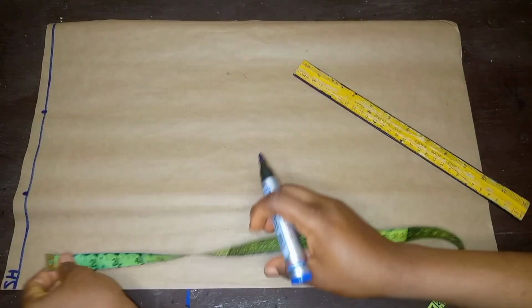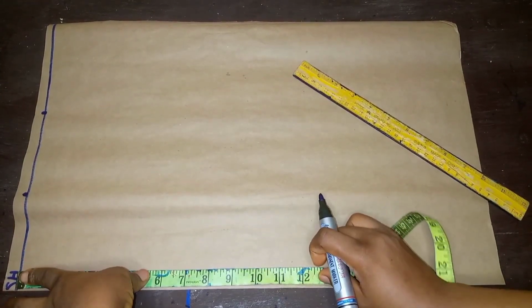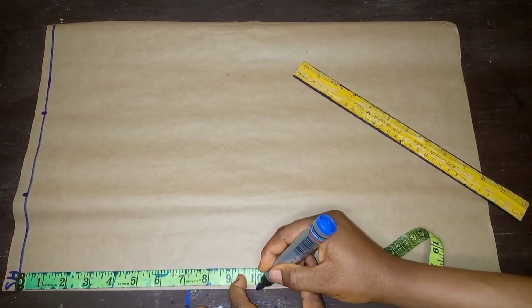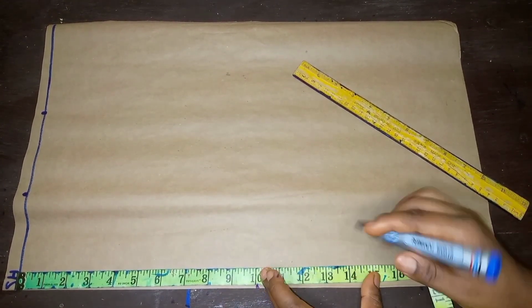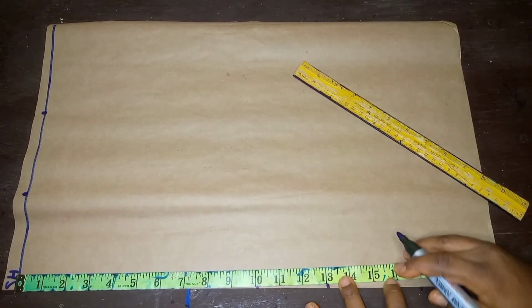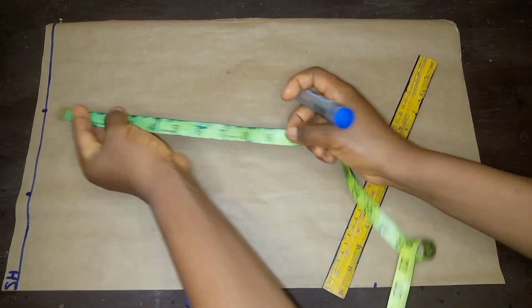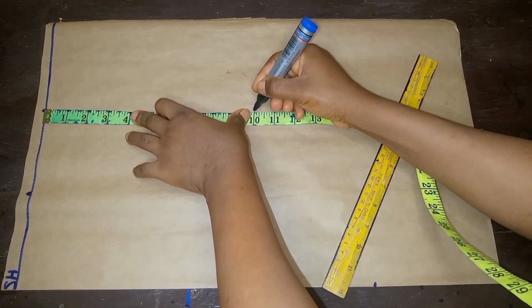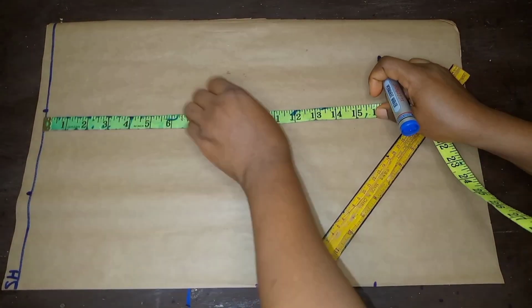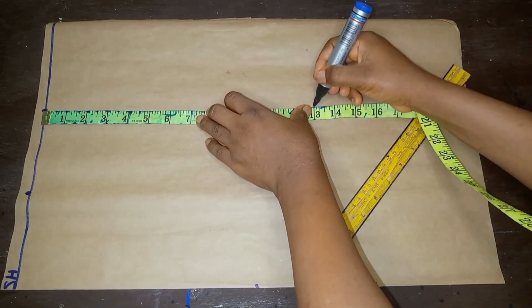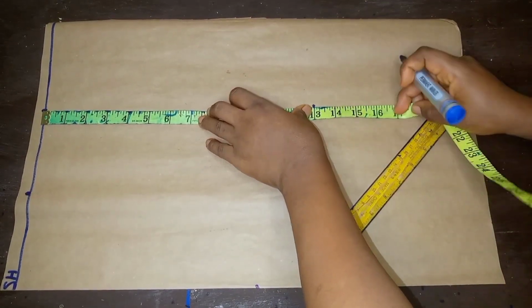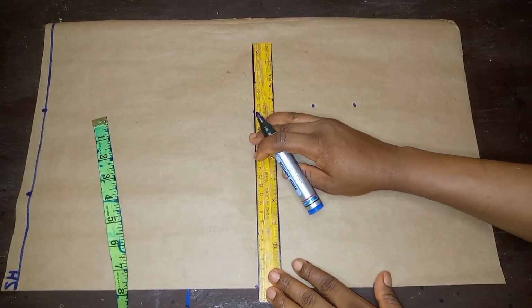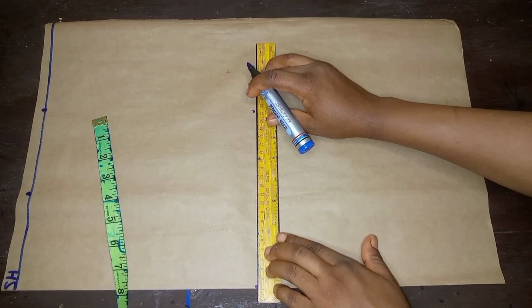After that, I'll place my tape on my shoulder line and come down by 10 inches to mark my shoulder to bust measurement. Then my shoulder to under bust is 13 inches and shoulder to waist is 15 inches. Once that is done, I'll come under the shoulder measurement and come down to mark the same measurements, the shoulder to bust measurement, shoulder to under bust, and shoulder to waist. I'm doing this in order to achieve a straight line. Once I'm done taking out the same measurements under the shoulder, then I'll draw a straight line across to mark these measurements.